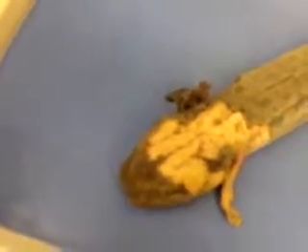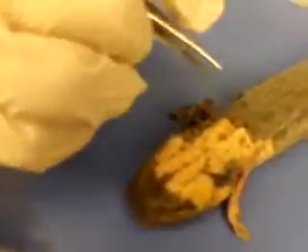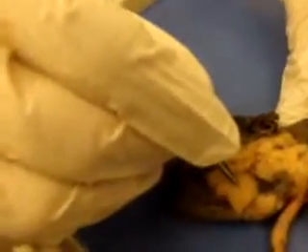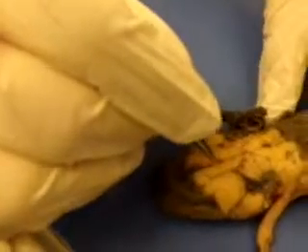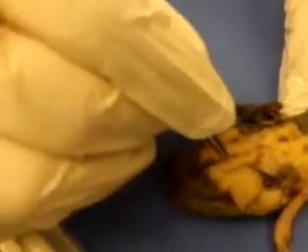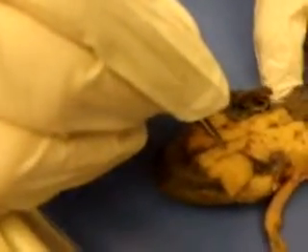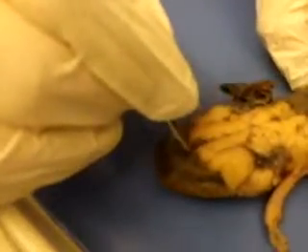Okay, now we're on to the dorsal and lateral head muscles. So we start with the adductor mandibulae anterior and the adductor mandibulae externus. And here is the externus, and here is the anterior. The anterior originates in the parietal and the frontal bones, and they're inserted in the dentary.